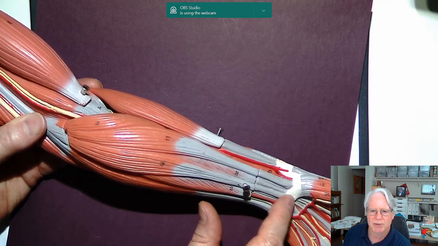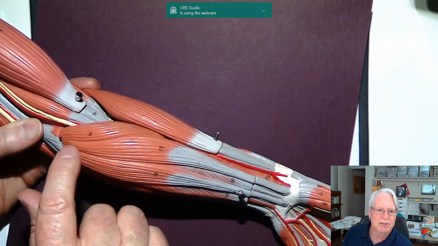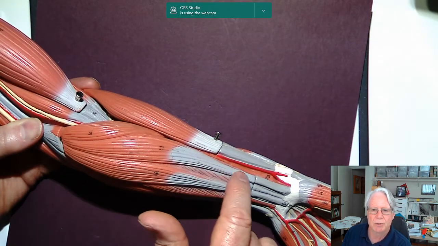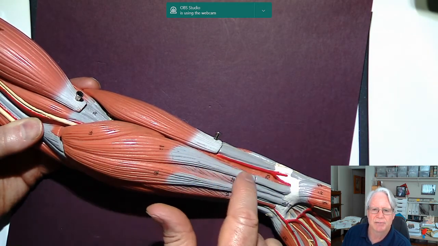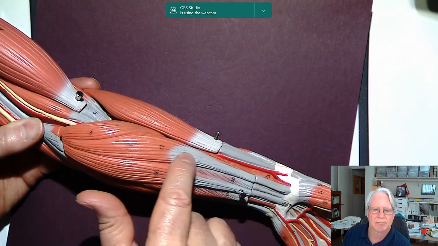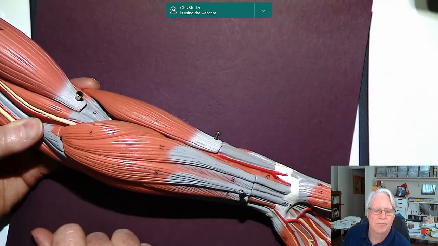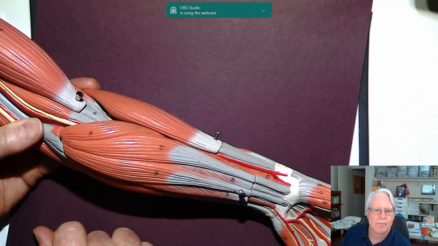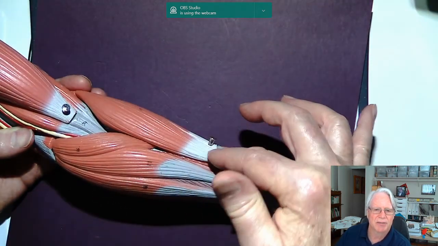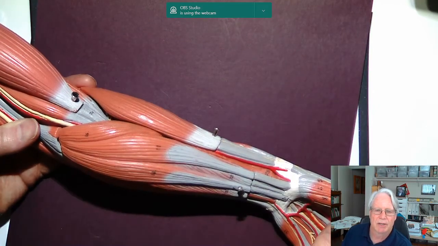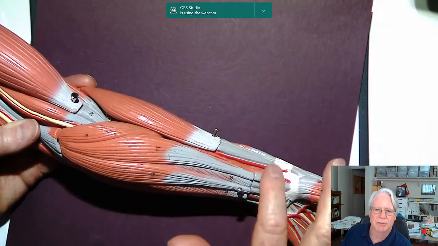Goes to the center of the wrist. But this one starts here and goes to the thumb. That's the muscle we're interested in. That one right there. That's brachioradialis, if you recall. So they end up being quite close to each other here.